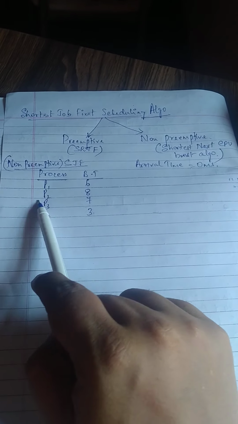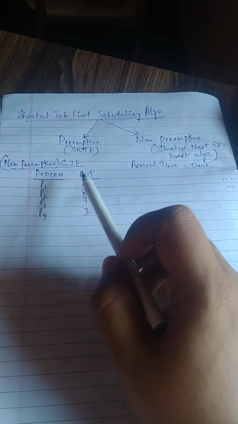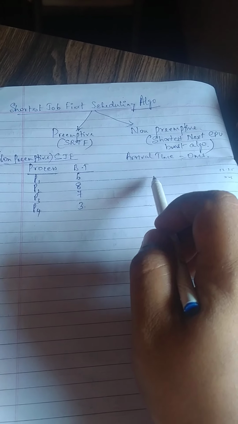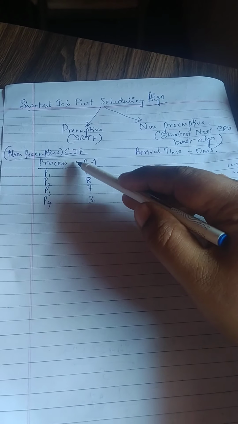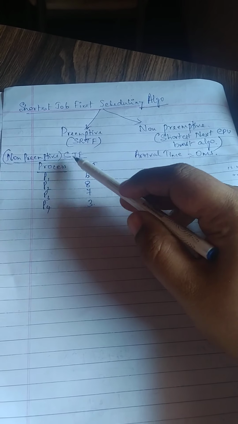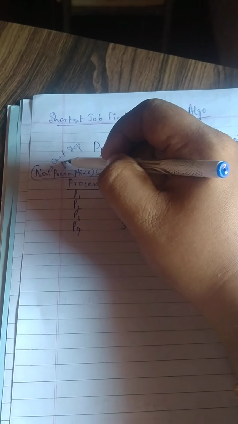They'll give you process and burst time, and along with that they can also give you arrival time, and they will ask you to calculate average waiting time and average turnaround time using SJF. SJF means non-preemptive. Non-preemptive means you cannot stop forcefully.